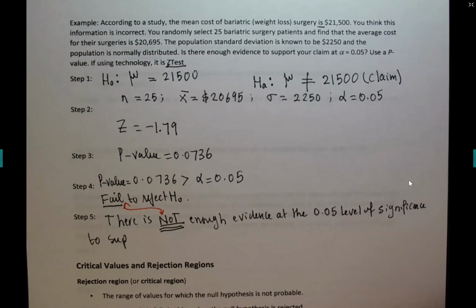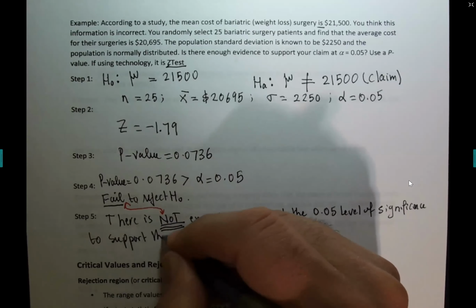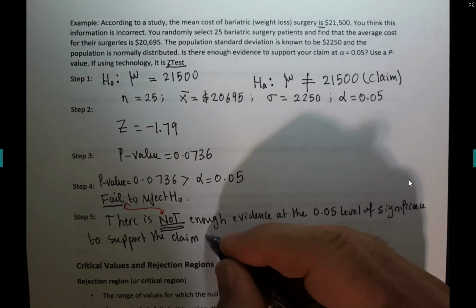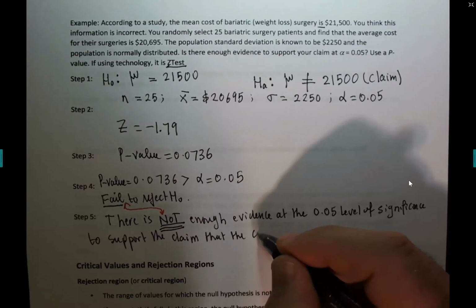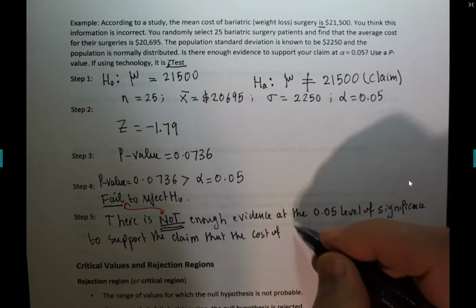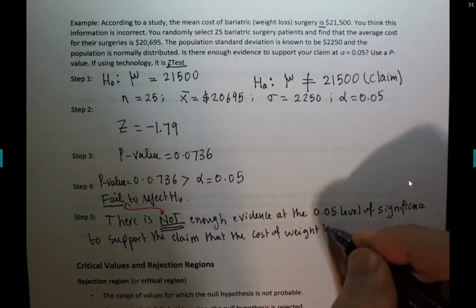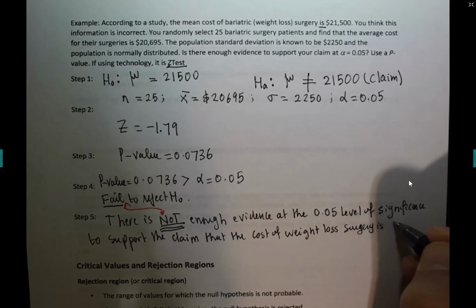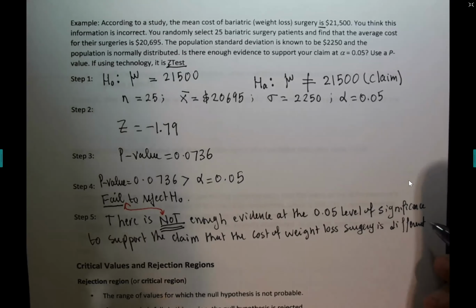We're telling him there is not enough evidence to support the claim that the cost of weight loss surgery is different from 21,500. We cannot say it is different. We could not prove that.